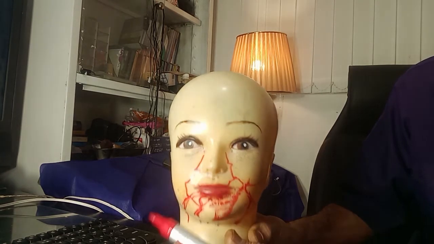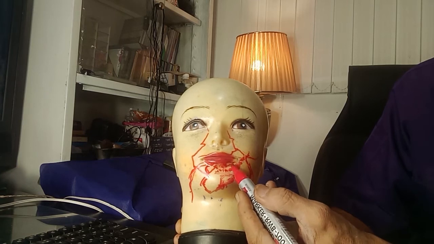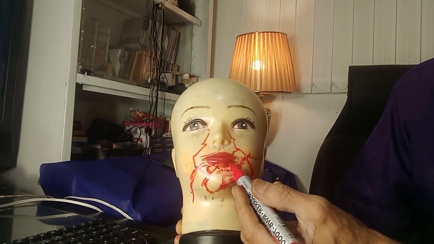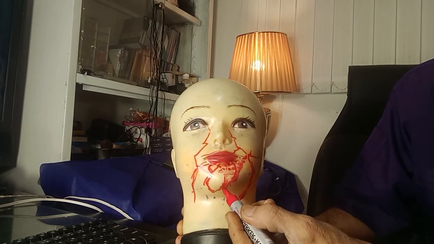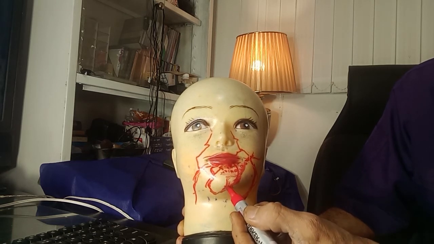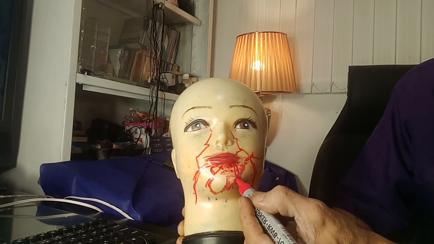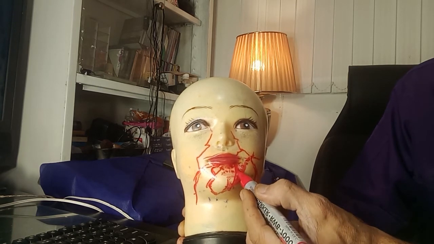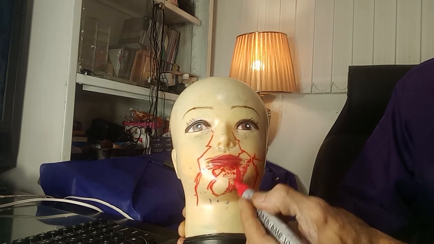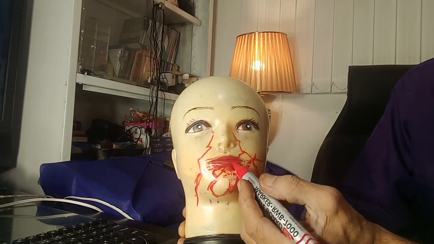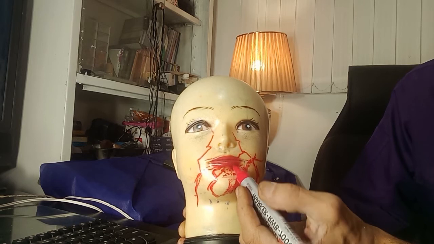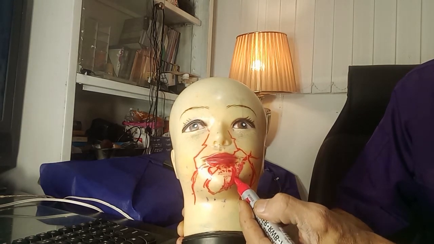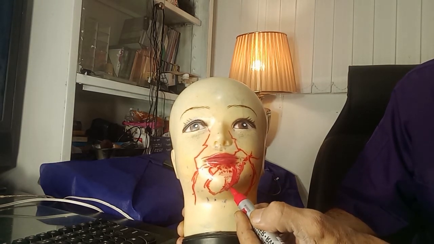I want you to remember this pattern, which is coming from the lip to the chin, and in our case, which was confronted with the ischemia in her lower lip, this pattern will be seen.